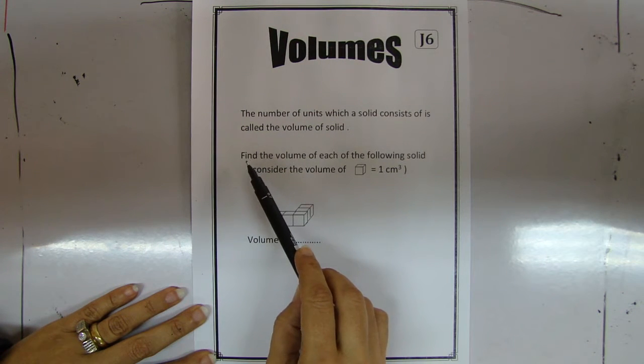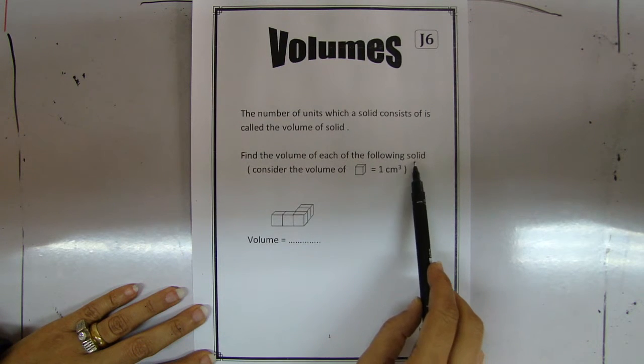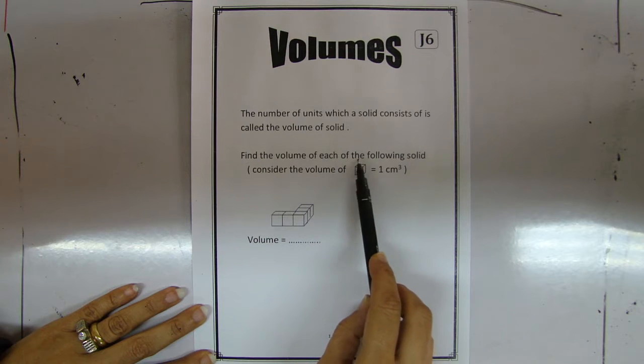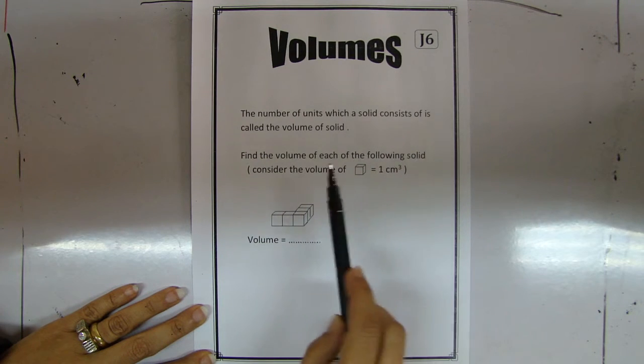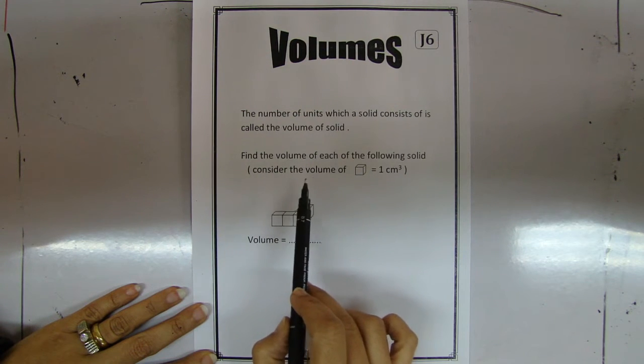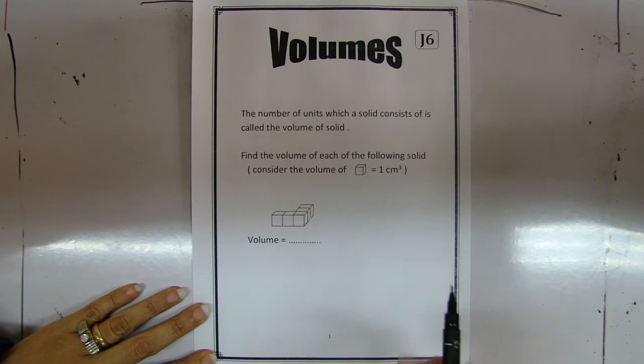For example, find the volume of each of the following solids. Consider the volume of 1 cube equal 1 cubic centimeter.